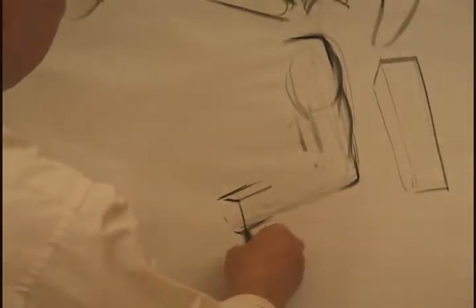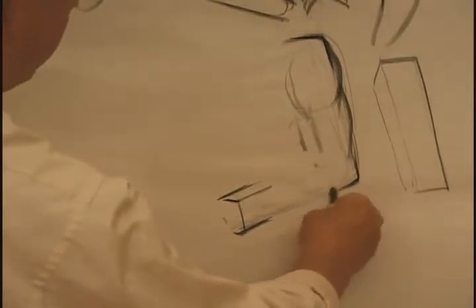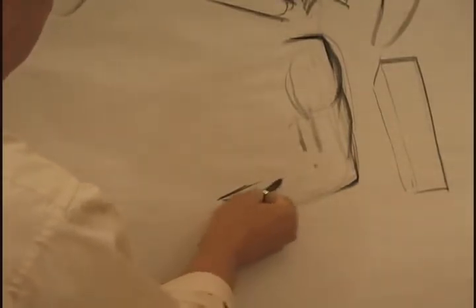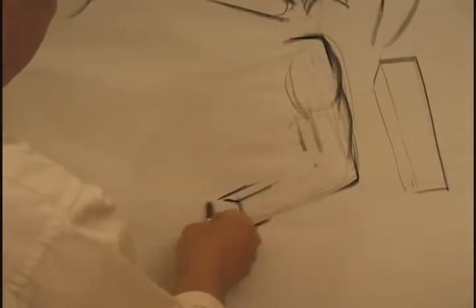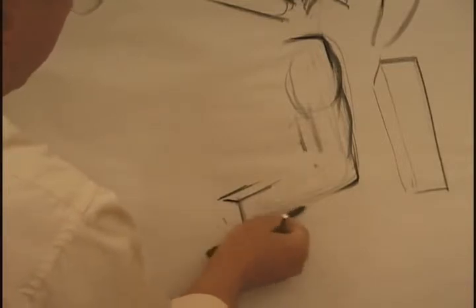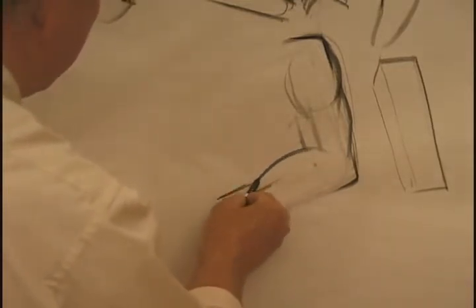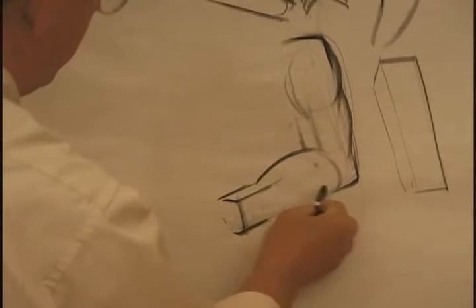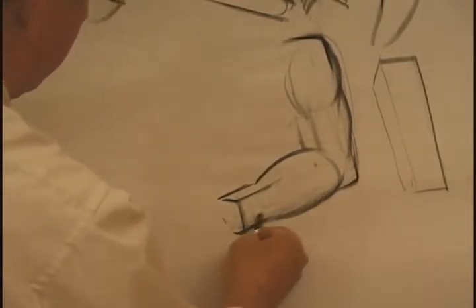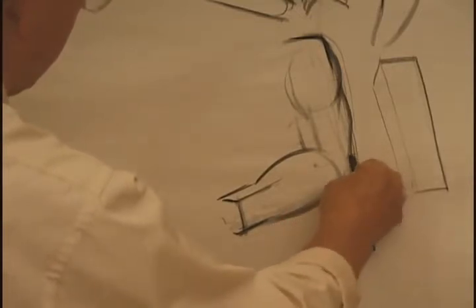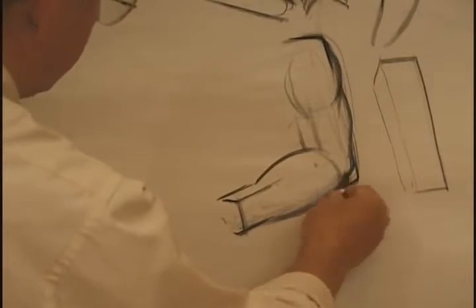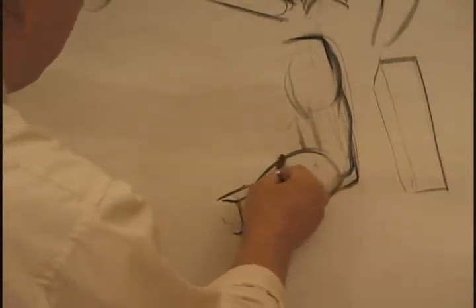I'll take this line and carry it through to here, but I'm also looking for the corner of the form on the inside here, and now seeing this as a box-type form, combining now this with a simple round spherical form. So this goes back to the first things we talked about, dealing with the whole torso and being able to visualize these as three-dimensional forms.